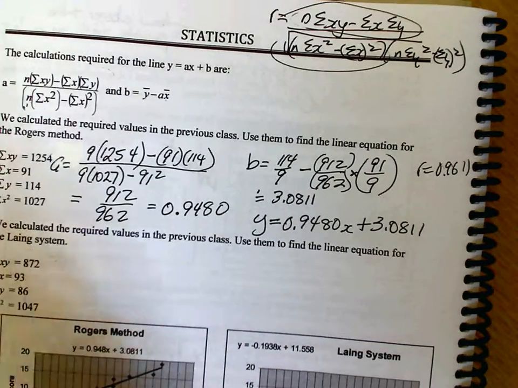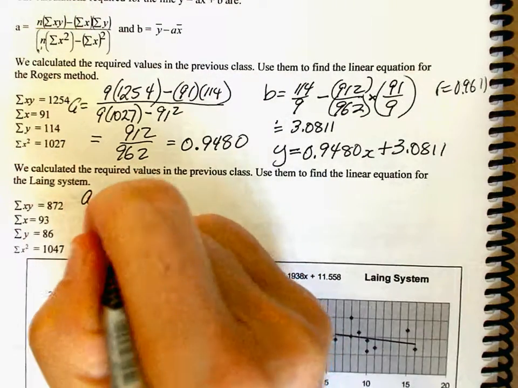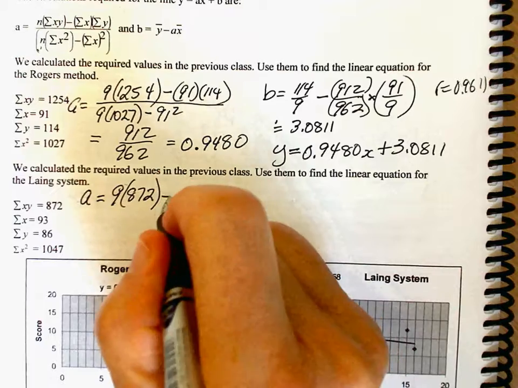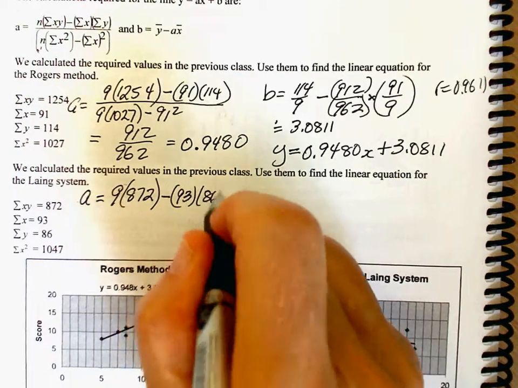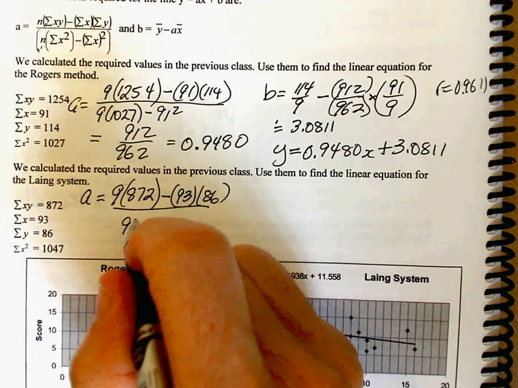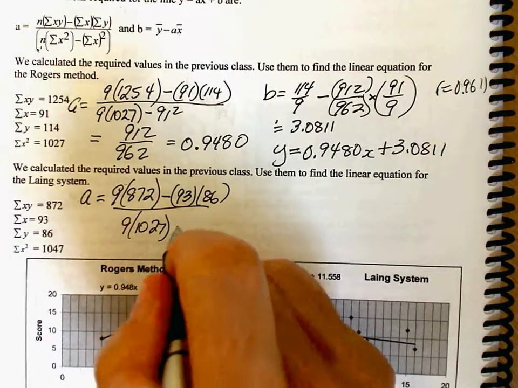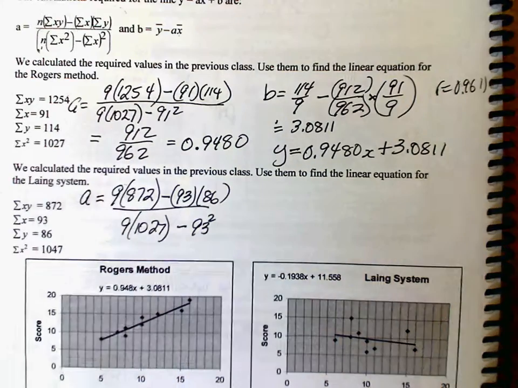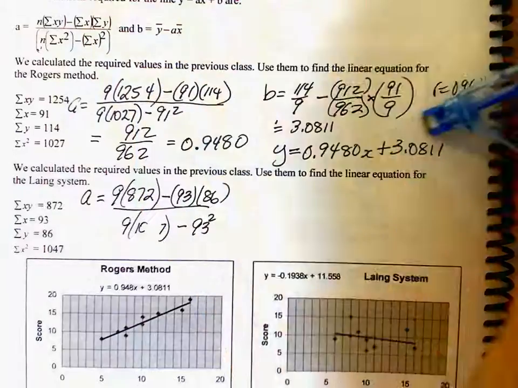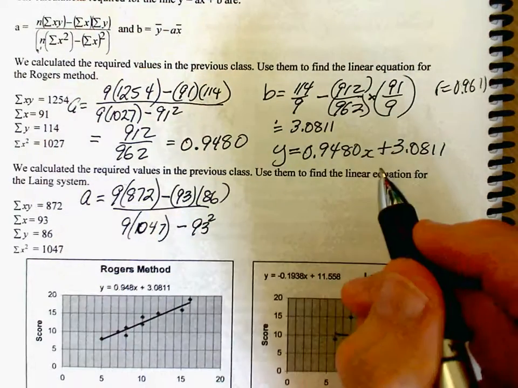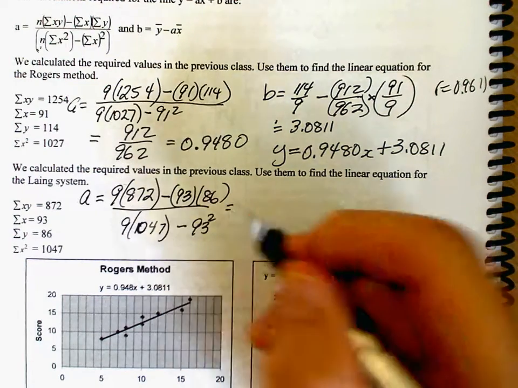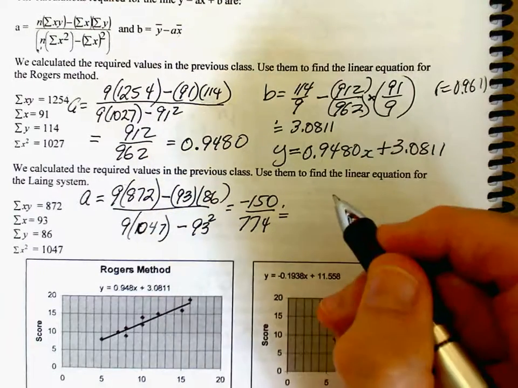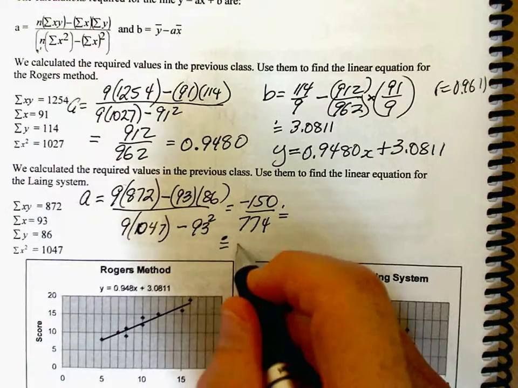Let's do the equation of the Lang method. So it's going to be 9 times the sum of xy minus the sum of x times the sum of y, all over 9 times the sum of x squared, 1027, minus the sum of x all squared. Well, that should be 1047, right? When you work that out, you get negative 150 over 774, and that is about, I'll write it down here just to save some space, negative 0.1938.